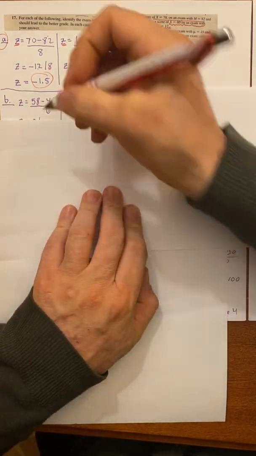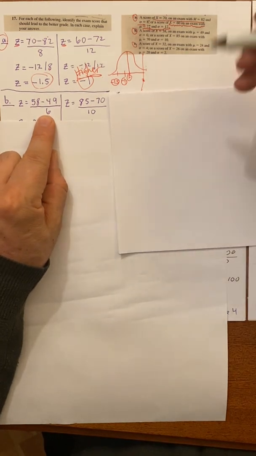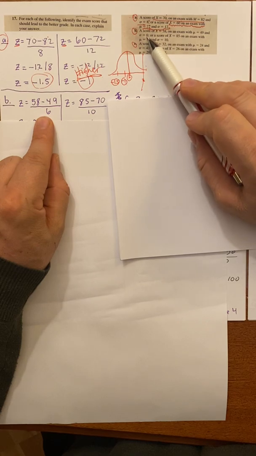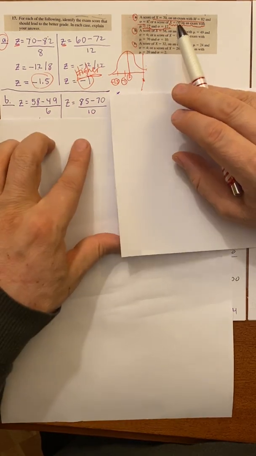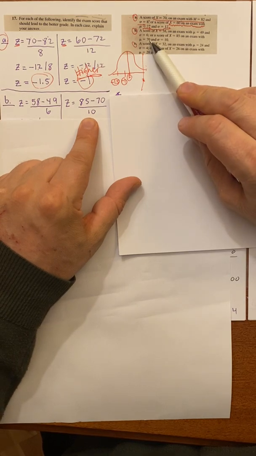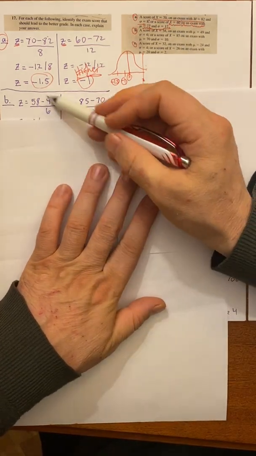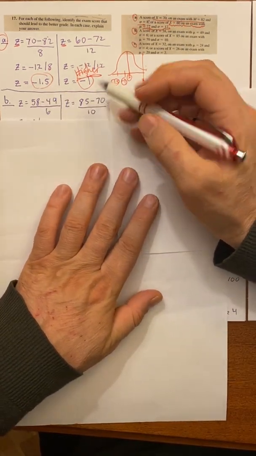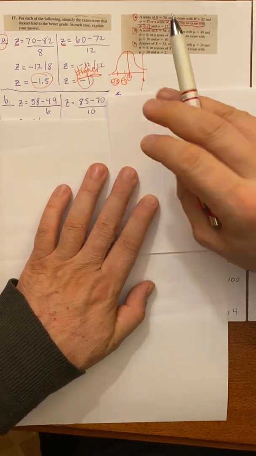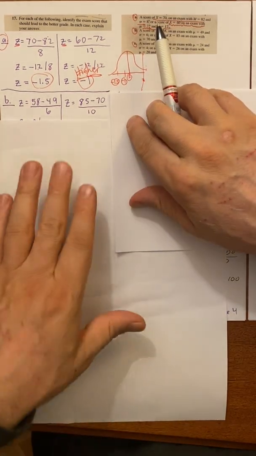Right, so I've got one z equation and then the other z equation. Where did I get the numbers for this first one? Well, that's 58 minus 49 over 6. So where did I get the values for this second z equation? Well, that's 85 minus 70 over 10. Now remember what we're doing here: this was one score on a test, this was another score on a test. We're looking to see which student did better, this student or this student. So we have to solve each student's z value.